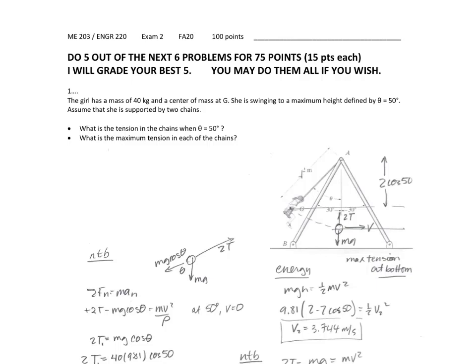And this first problem is a child swinging back and forth, and you can see that she swings at a height here defined by that angle of 50 degrees. At this point, her speed is 0. This is very similar to quiz 5, where we had a ball being suspended by a string and another string. You cut this one over here, and then the ball starts with speed 0 and then swings this way. So it starts as an NTB problem.